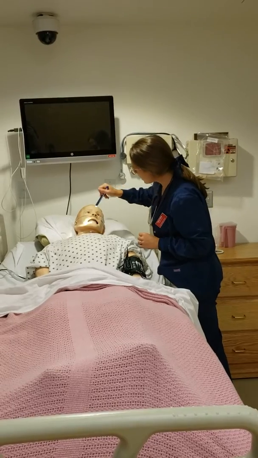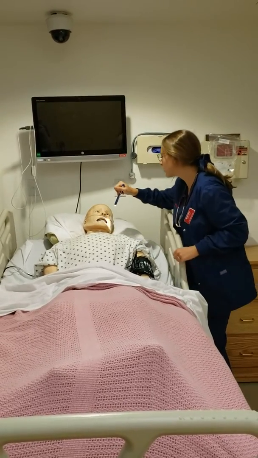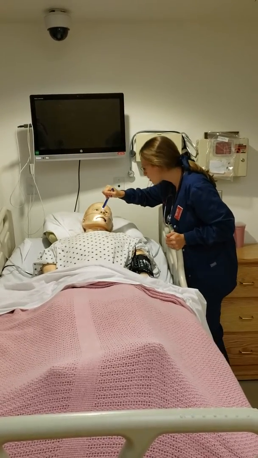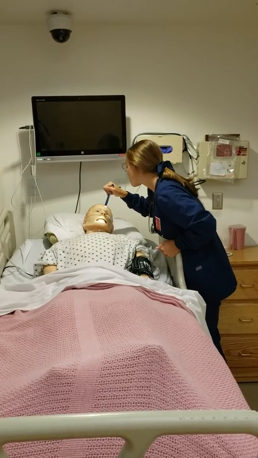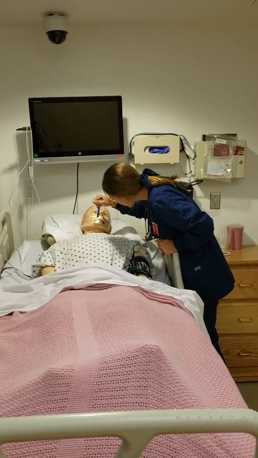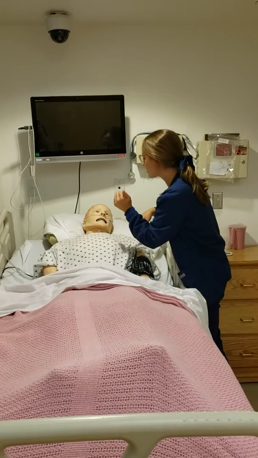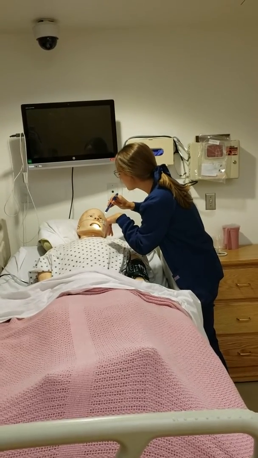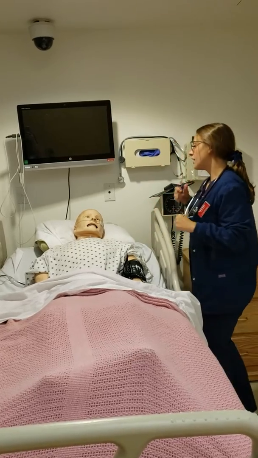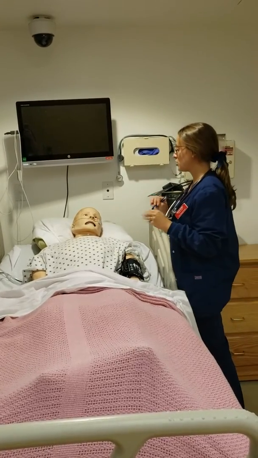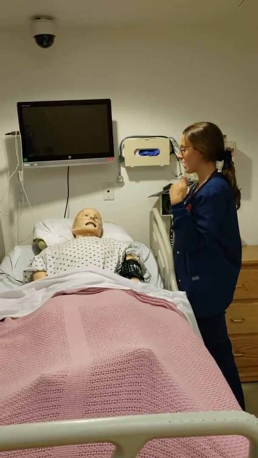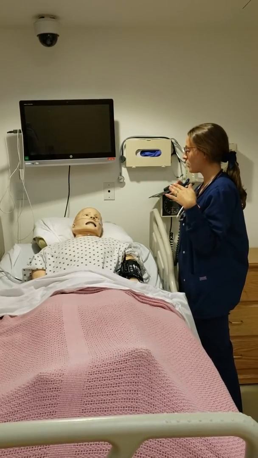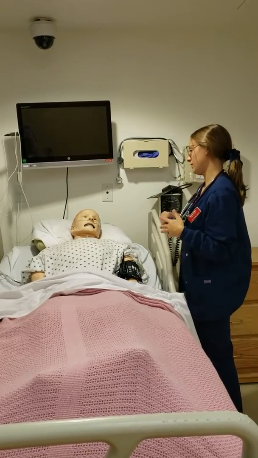I would look for any cyanosis around the mouth. I would look at the mucous membranes, making sure they're pink, moist, and intact. There's no oral dentition or cavities. I would ask my patient to stick their tongue out and say ah, ensuring that the uvula was moving up and down. Perfect. Next, I would ask the patient to smile, to frown, puff their cheeks out, and raise their eyebrows up and down. Perfect.